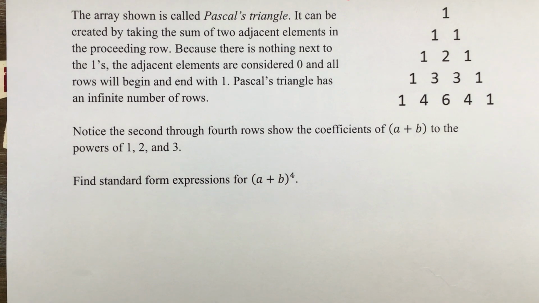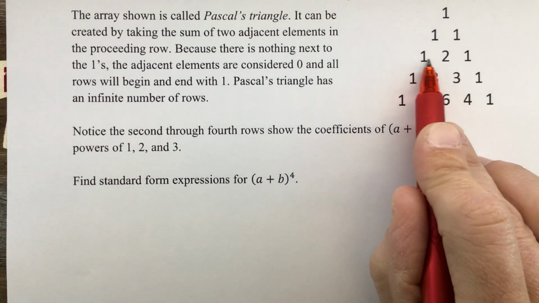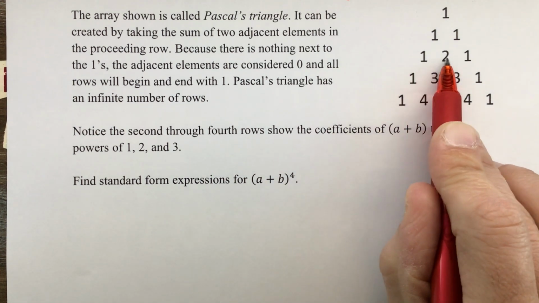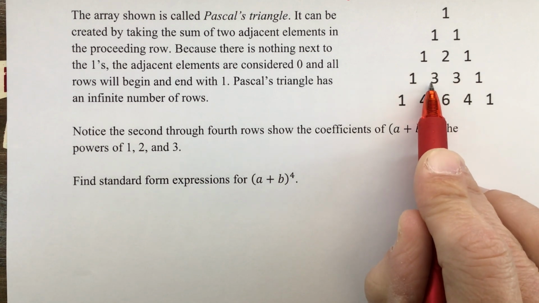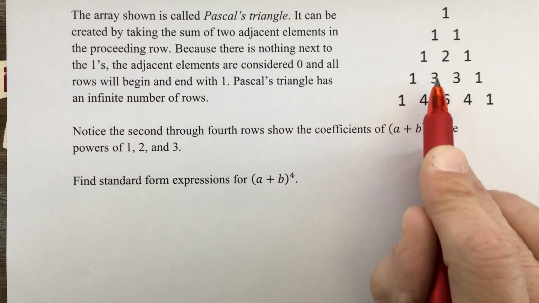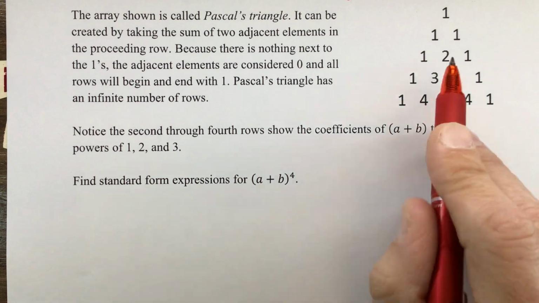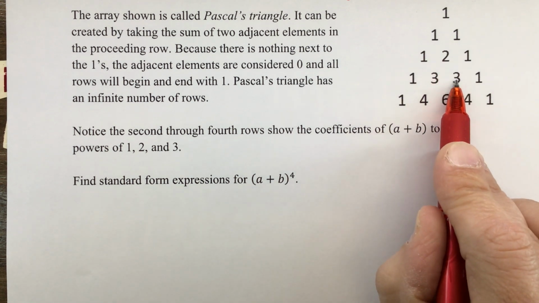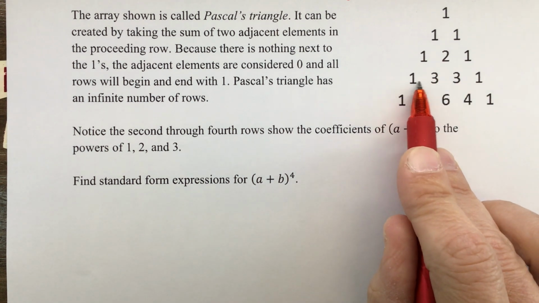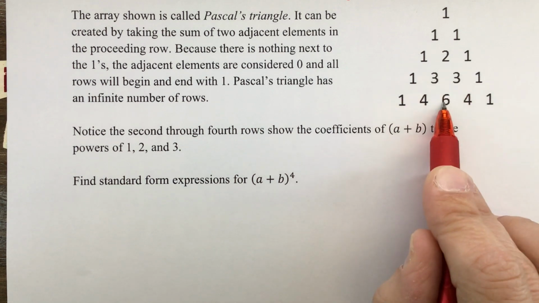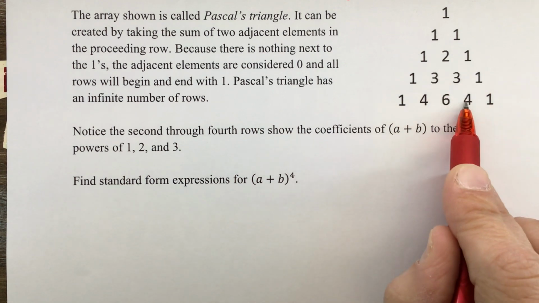And the trick to doing this is to use something called Pascal's triangle, which is this over here. Pascal's triangle is created by taking the sum of 2 adjacent elements in the preceding row. For example, if I take 1 plus 2, these are adjacent elements, they create the element that's below them and sitting in between. So 1 plus 2 is 3. Same thing here, 2 plus 1 is going to give me 3. And down here, I'm going to get 1 plus 3 gives me 4, 3 plus 3 gives me 6, 3 plus 1 gives me 4.